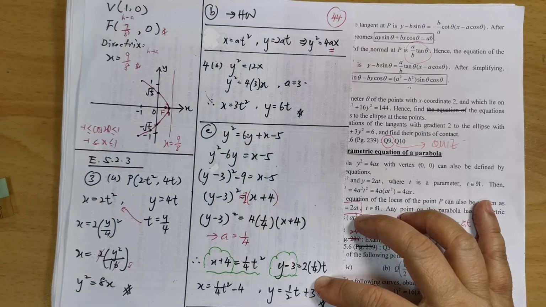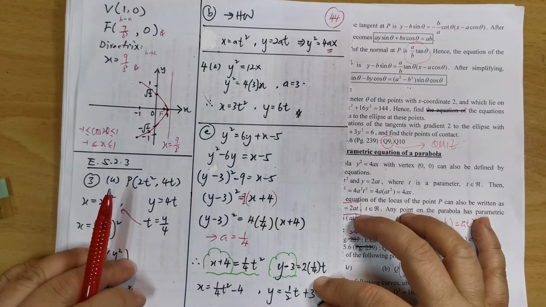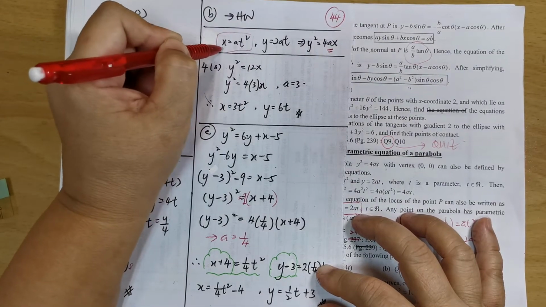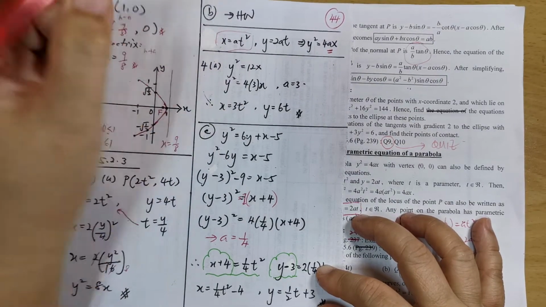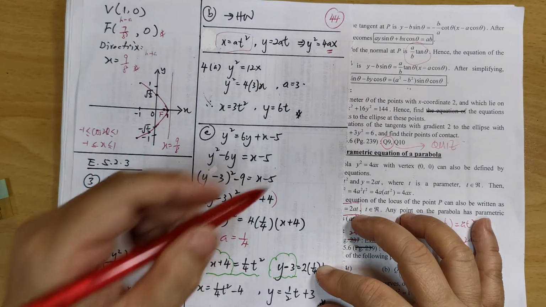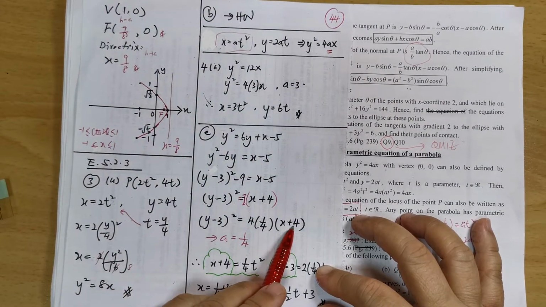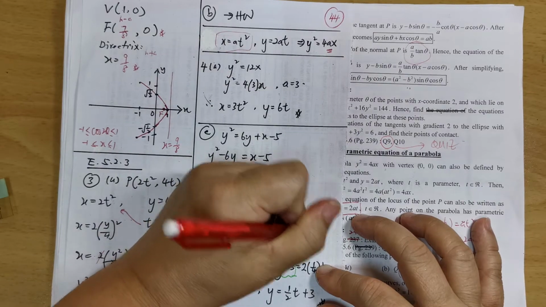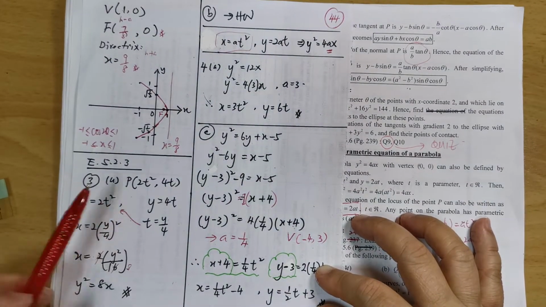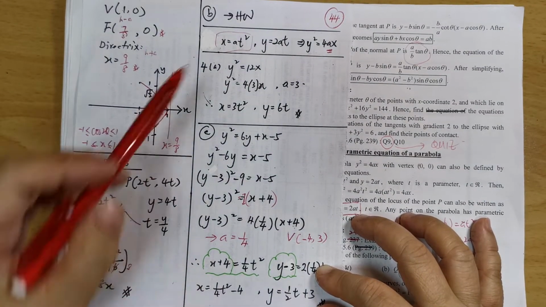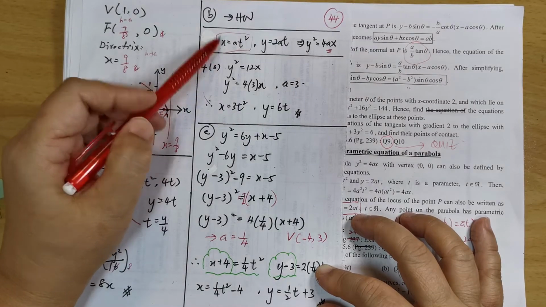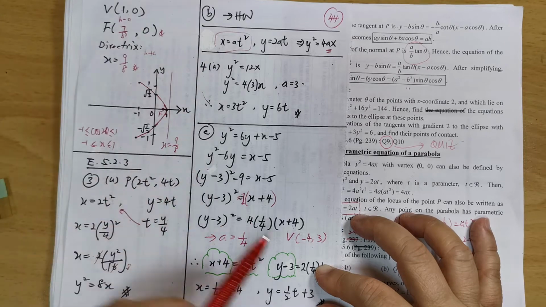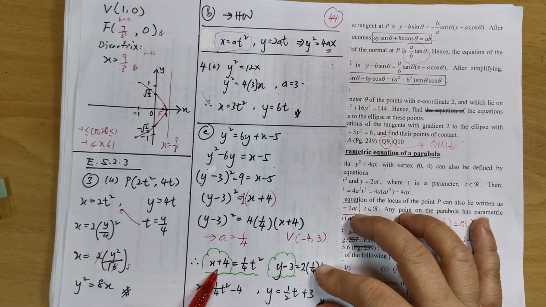Now we find the xy coordinates. This one is for vertex at the origin. Now the vertex is not the origin. Now the vertex is at x is -4, y is 3, so the vertex is (-4, 3). To find the parametric equation, you cannot just use this one. Very simple, just that the left hand side x becomes x plus 4.